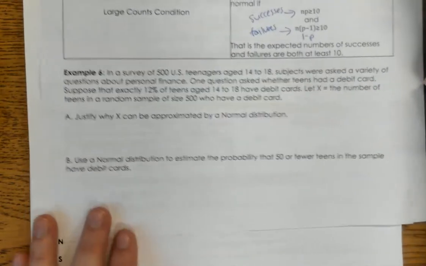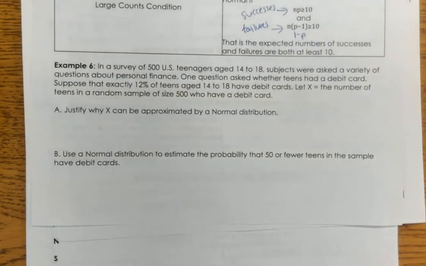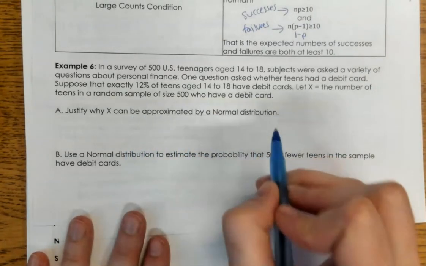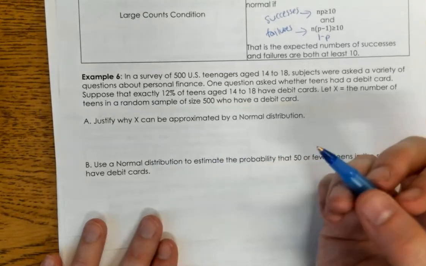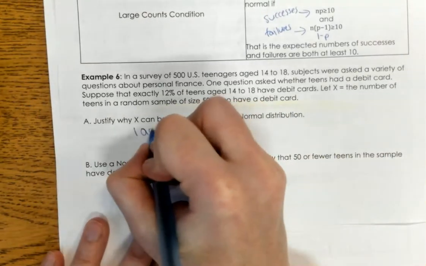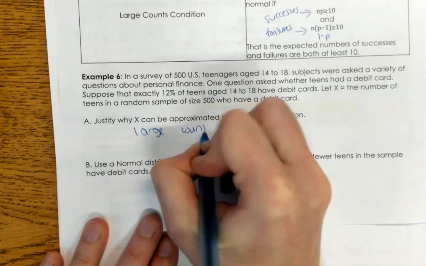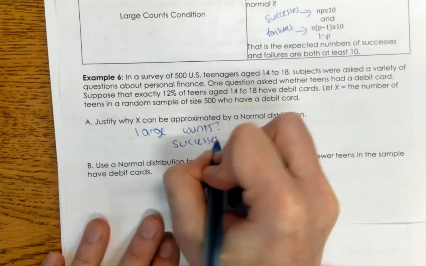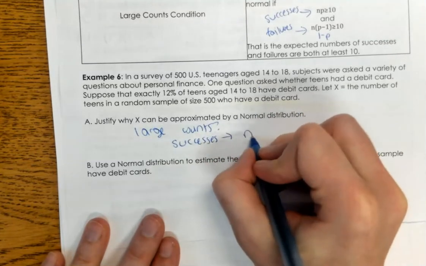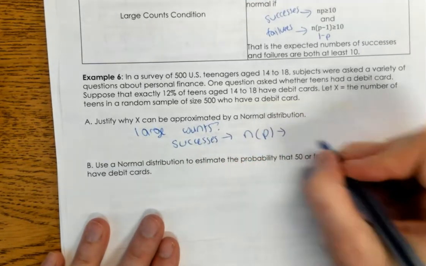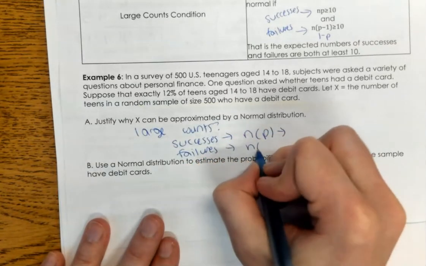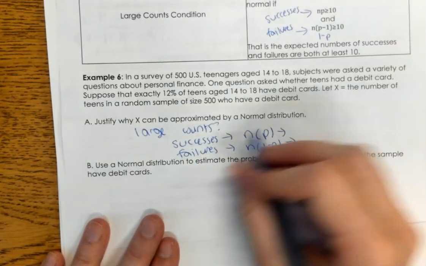All right, so let's try example 6 with this. In a survey of 500 teenagers, oh, this is the same one. Good, that's easy. All right, justify why X can be approximated by a normal distribution. Does it meet the large counts condition? Let's see, our successes is going to be n times p, and our failures are going to be n times 1 minus p.